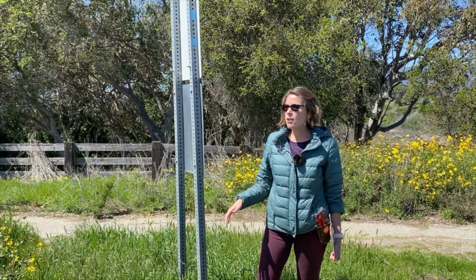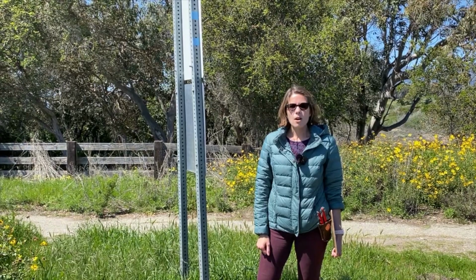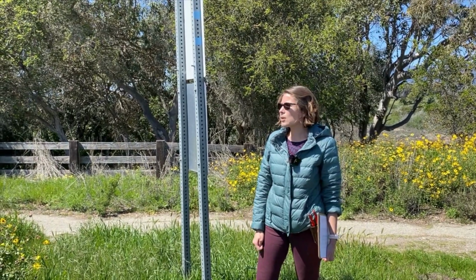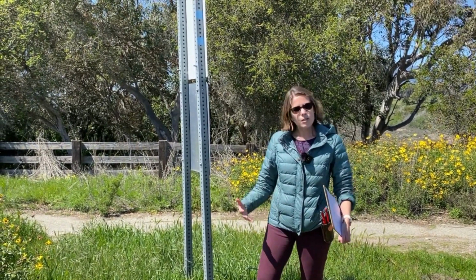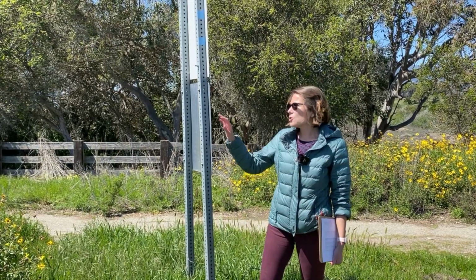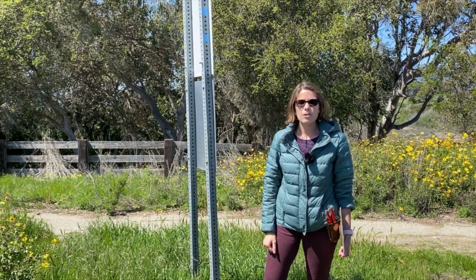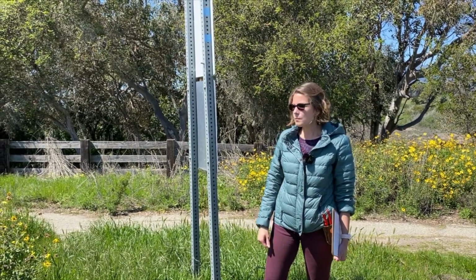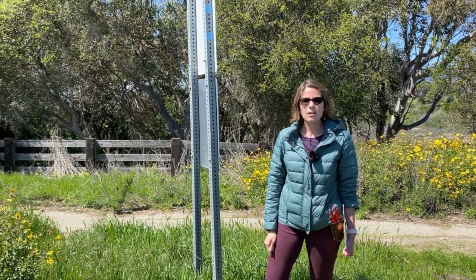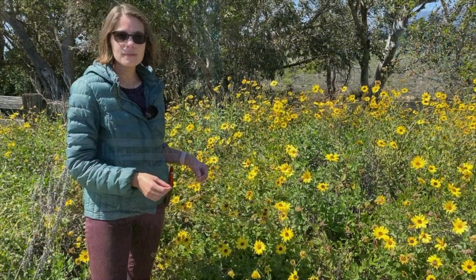So there's a lot of active research happening here on the Coal Oil Point property, things like rare plant restoration, and also the snowy plover nesting site is here, and there's a lot of monitoring that happens there. All right, so let's go ahead and go take a look at our first plant.